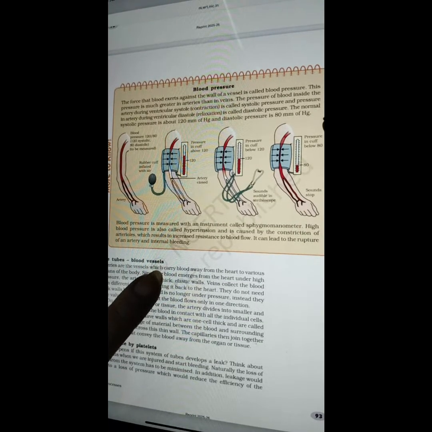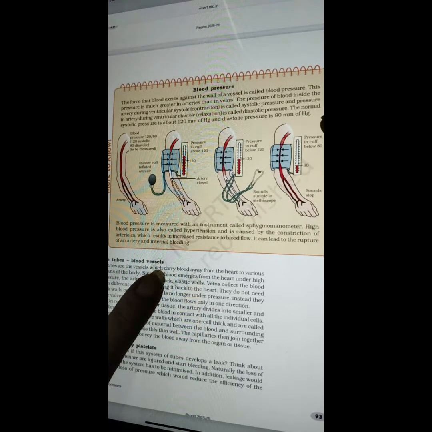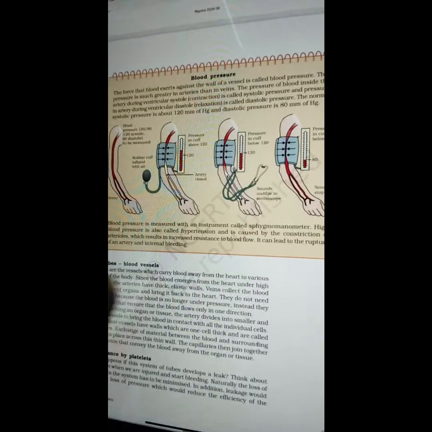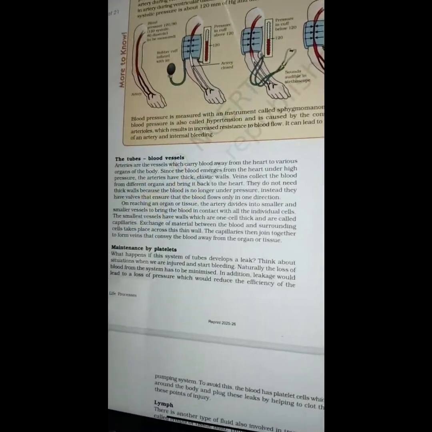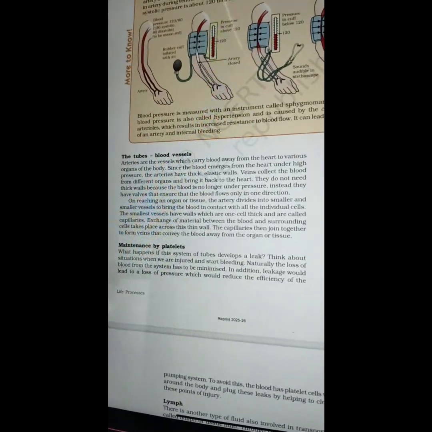High blood pressure is also called hypertension, and it is caused by the constriction of the arterioles, which results in increased resistance to blood flow. It can lead to rupture of an artery and internal bleeding. So that's what happens when hemorrhage occurs.